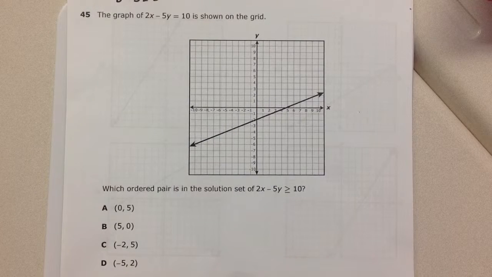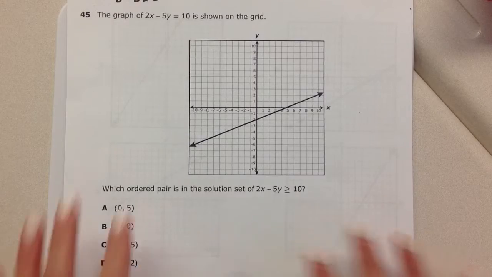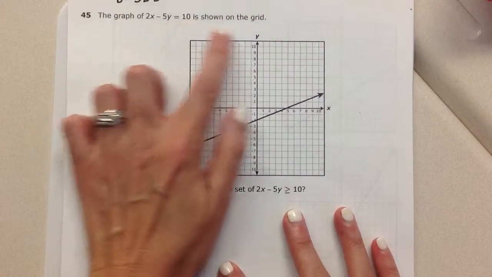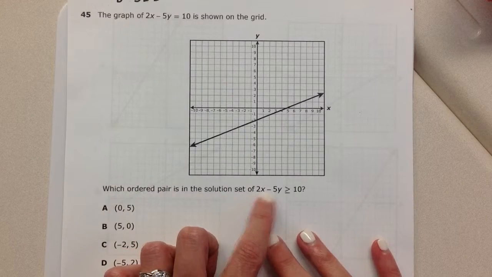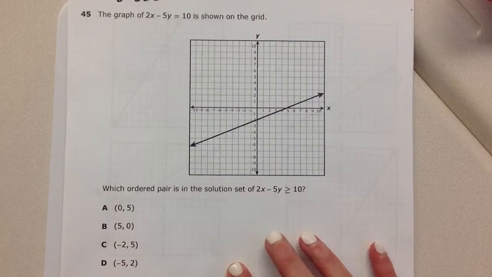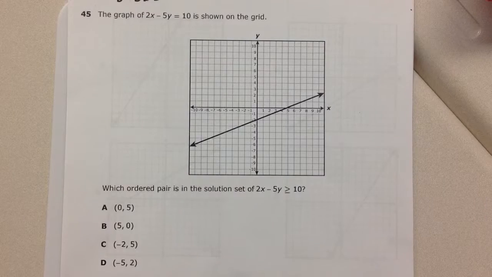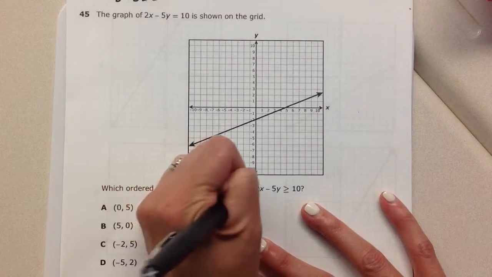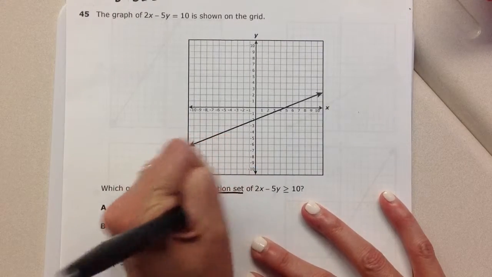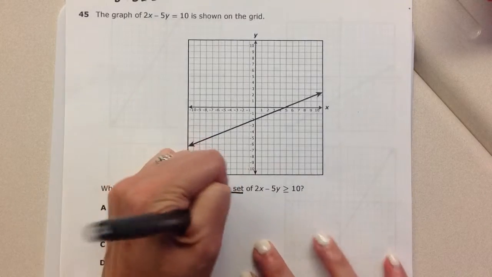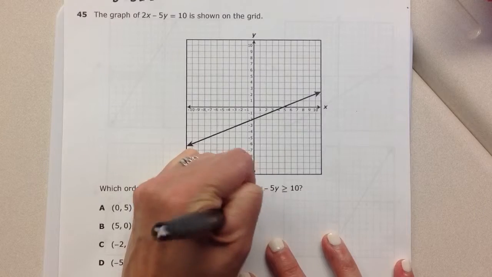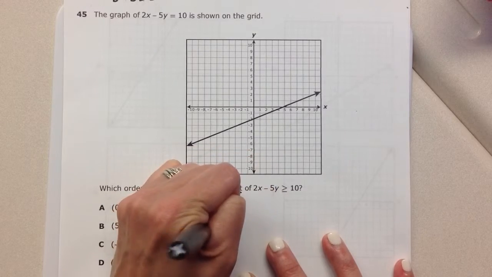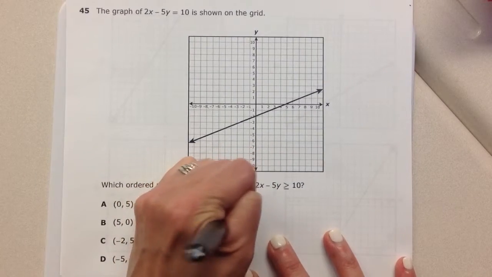Okay, so we are looking at reporting category 2, the benchmark question number 45. It says the graph of 2x minus 5y equals 10 is shown on the grid. Which ordered pair is in the solution set of 2x minus 5y is greater than or equal to 10? Now, if they ask you for an ordered pair in the solution set, guys, remember it has to be in the shaded region or on the solid line.